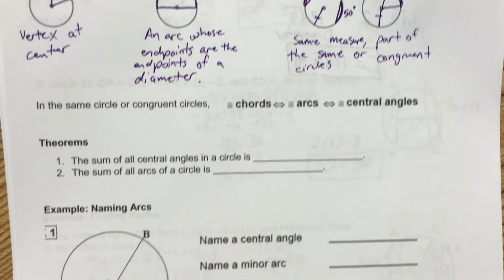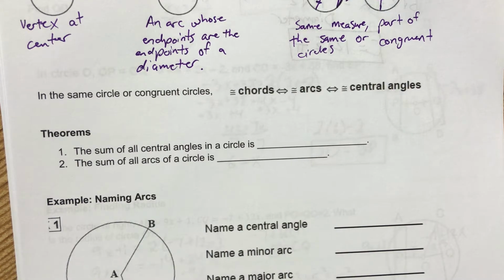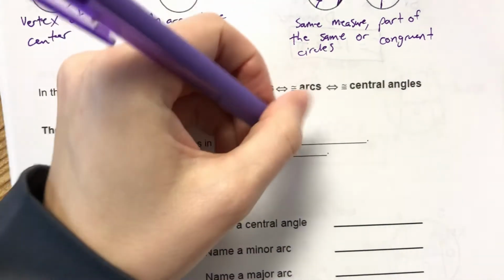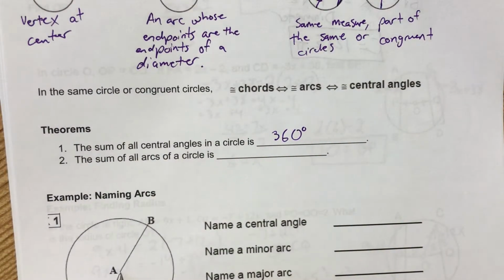All right, couple of theorems about the angles, not the angles, but rather the measures of the arcs. The sum of all these central angles in a circle is 360 degrees. So around that central point, there are 360 degrees.